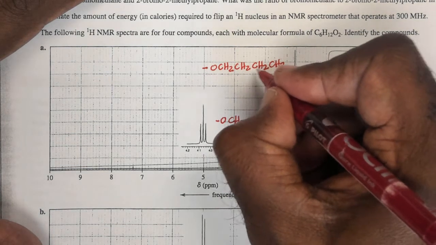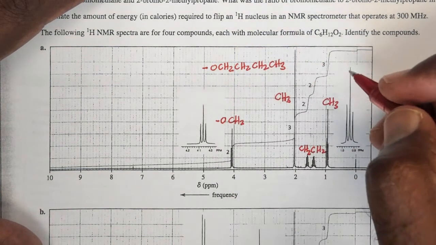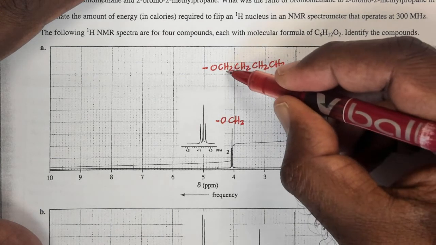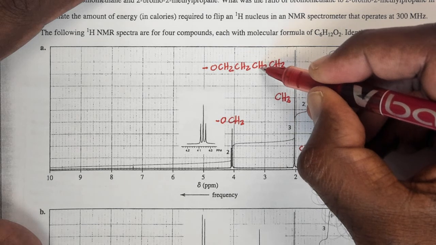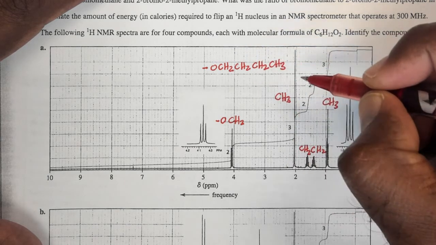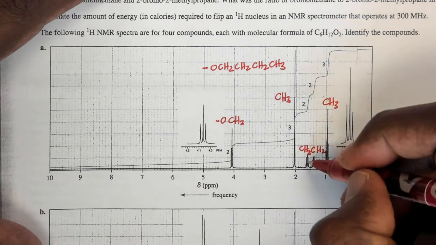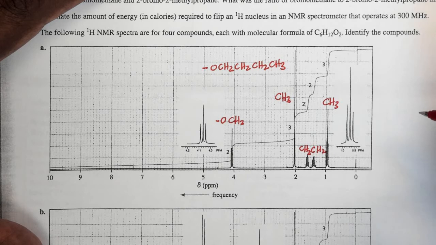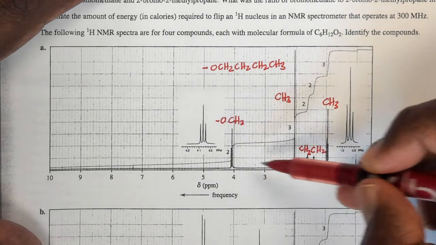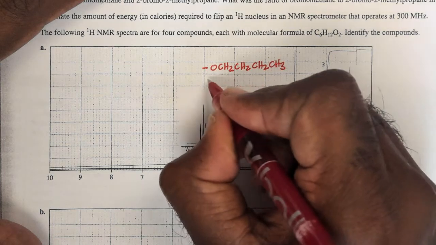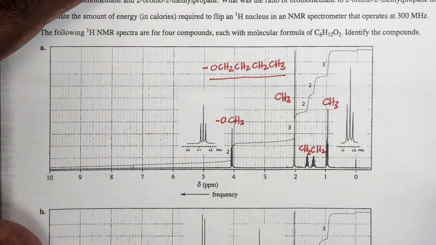And you can see these two inner methylene groups, these two inner CH2s, are now going to be multiplets because we have 2 protons on that side, 2 protons on that side, but non-equivalent. And for this one we have 2 protons on that side and 3 protons on that side, non-equivalent. So I have 2 multiplets here for these two inner CH2 groups. So that is taken care of by this particular fragment.